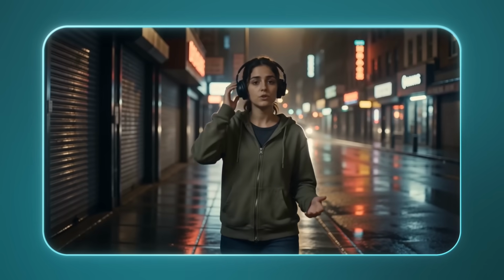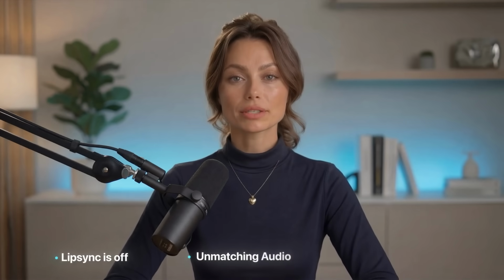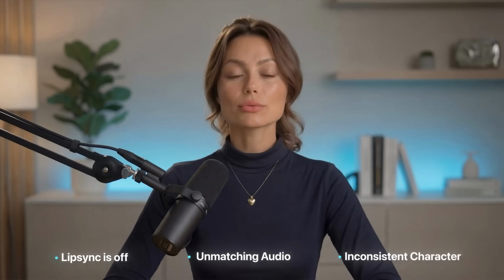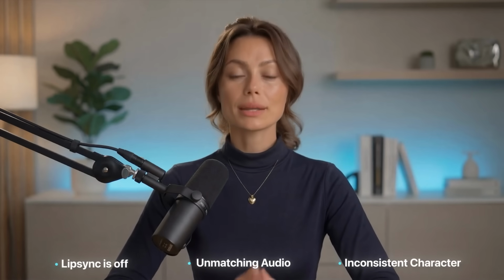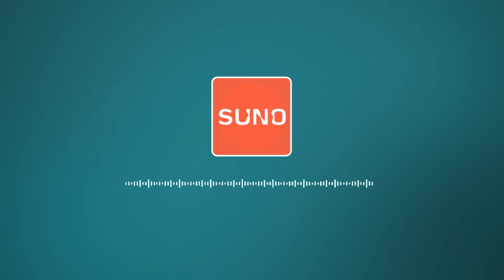But now let's actually push this to the absolute limit and try to generate a full AI music video using this combo. Because generating a full AI music video from scratch is genuinely one of the hardest things to build with AI right now. The lip sync is usually off, the audio never properly matches the visuals, and the character ends up looking different in every single scene. But let's see if we can actually pull this off using Codex. So firstly, for our audio, I went ahead and generated a full music track using Suno AI.